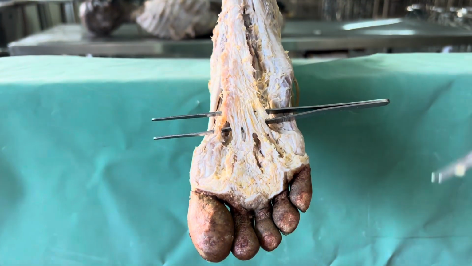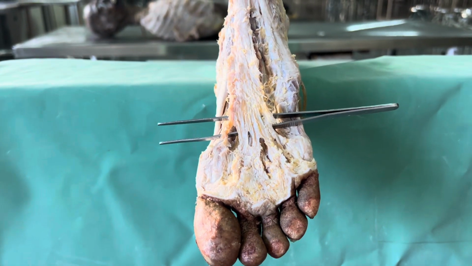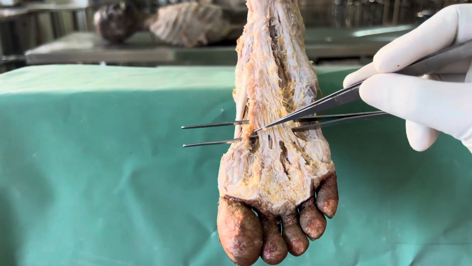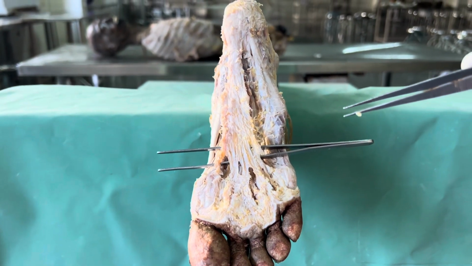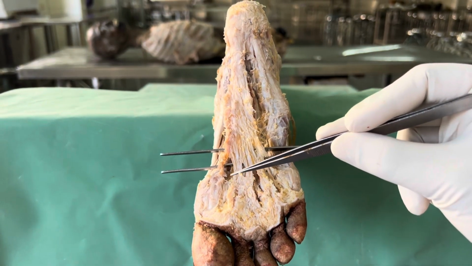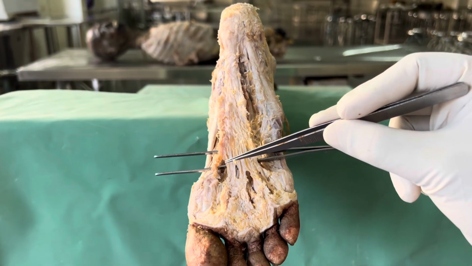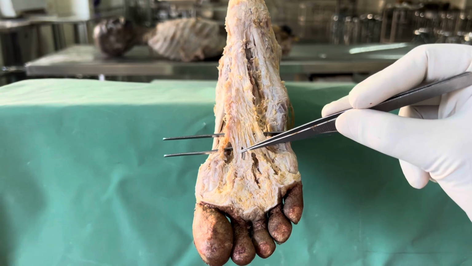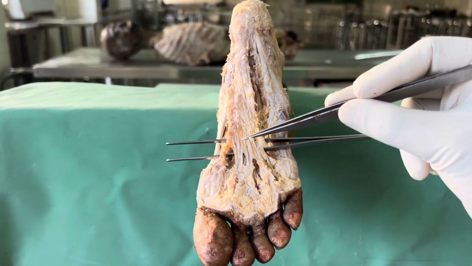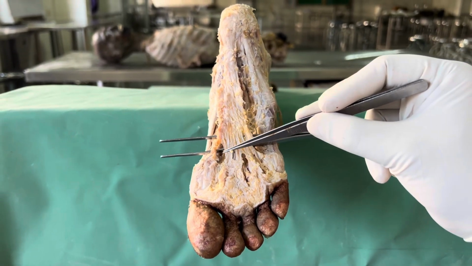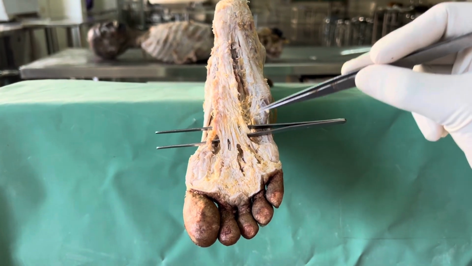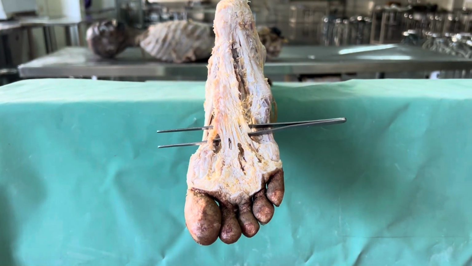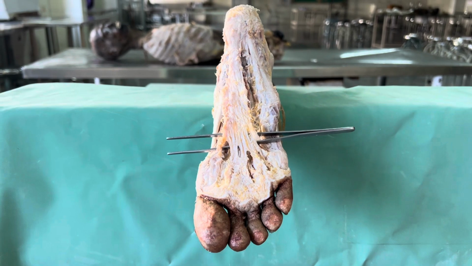Each slip is again divided into a superficial stratum and a deep stratum at the heads of the metatarsals. The superficial slip will blend with the dermis of the skin and the superficial transverse metatarsal ligament, whereas the deep slips will blend with the deep transverse metatarsal ligaments.